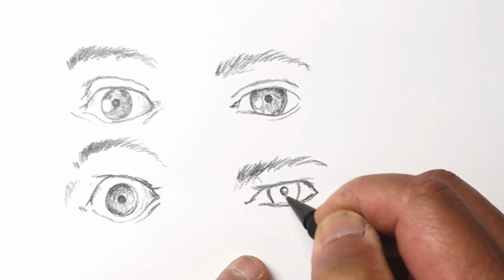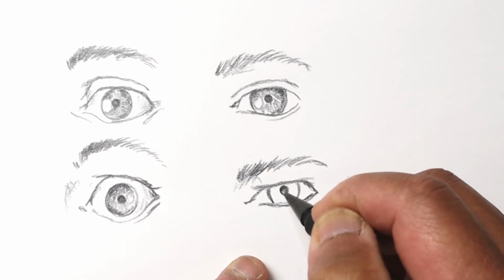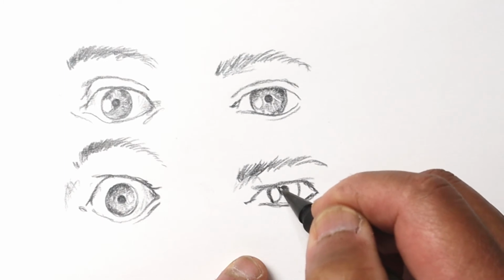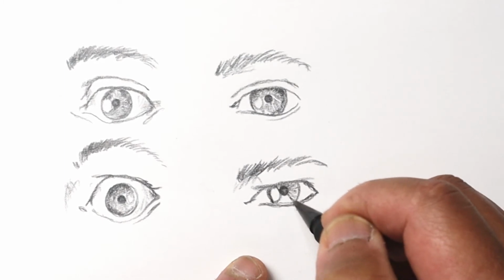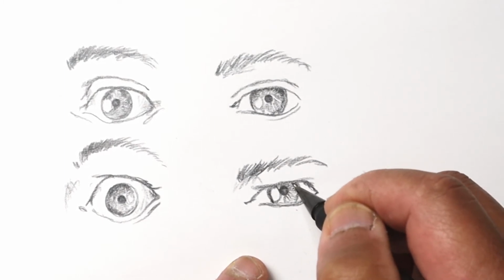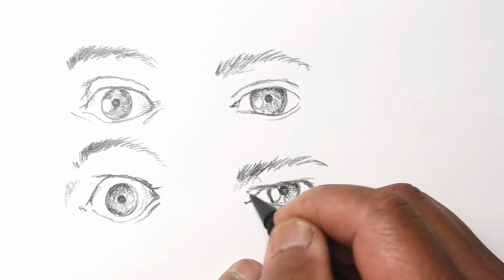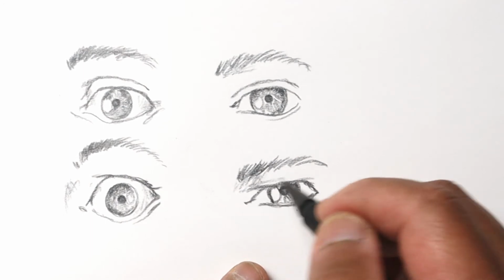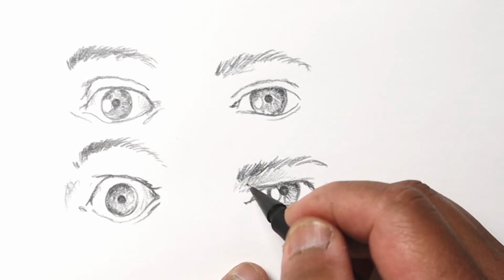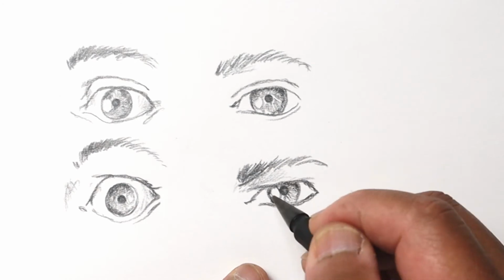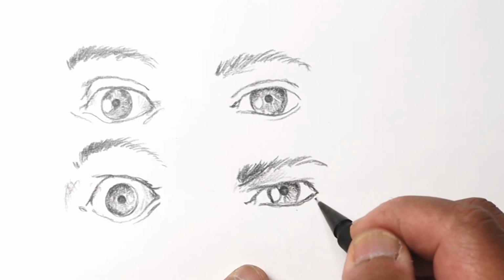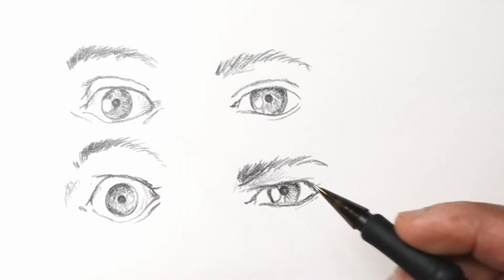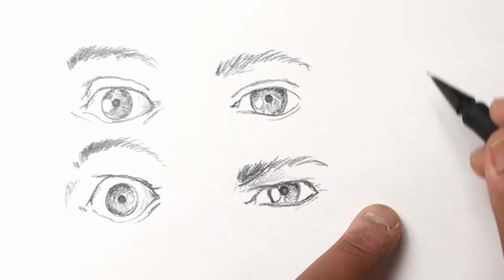And the pupil then will be a little bit higher, closer to the upper lid. Put a highlight here, darken this. And the area by the upper lid will be more in shadow because of the furrowed brow. Okay, so let's draw one more.